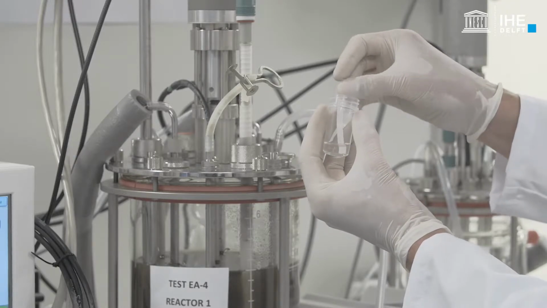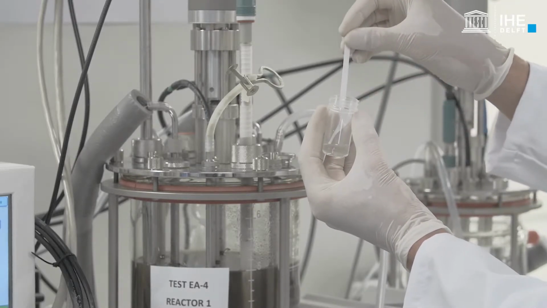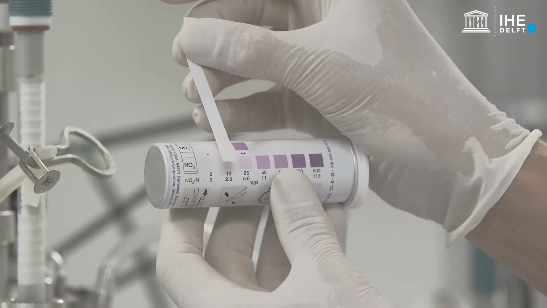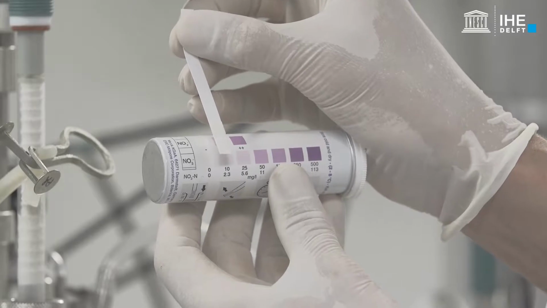If nitrate is no longer detected, verify that the sludge and the operating parameters are stable and adjust the mixing speed to the one recommended for the conduction of the test.